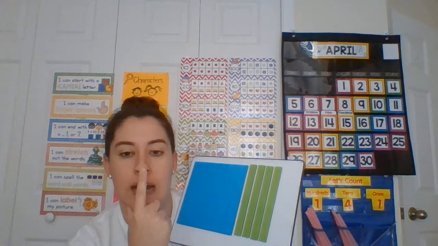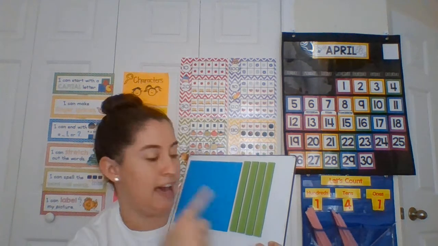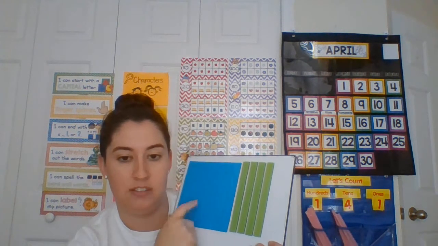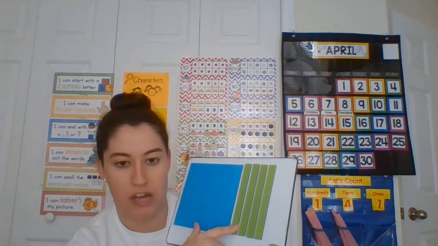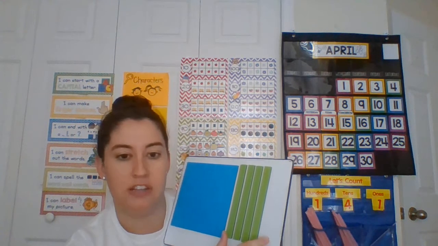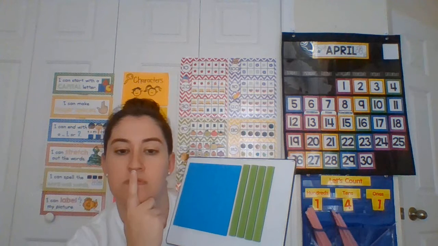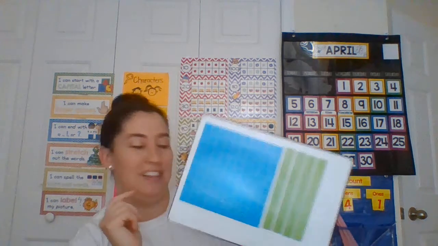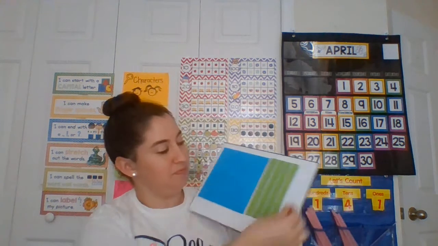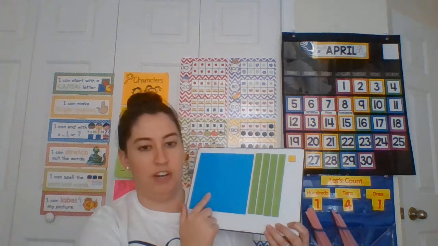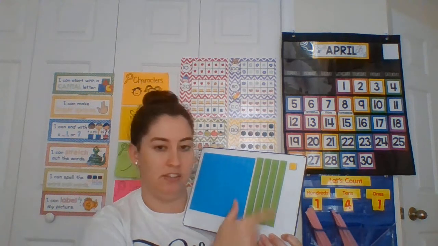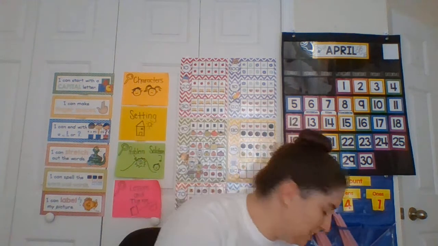What should I add to this? Should I add a flat, a rod, or one of our little yellow cubes? The little yellow one. Very good. Now we have 141. Great job.